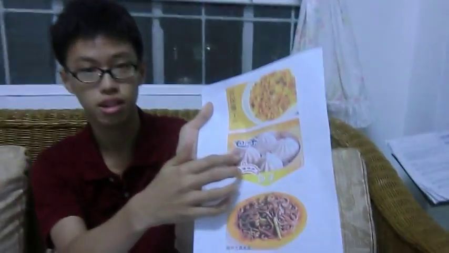Cantonese traditional cooking methods include frying, steaming, stewing, and baking. And Cantonese food is known for dim sum.